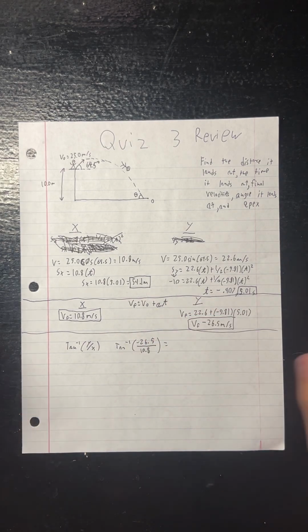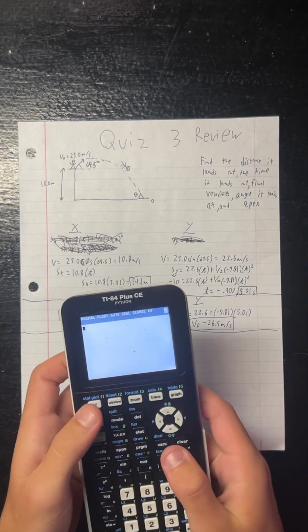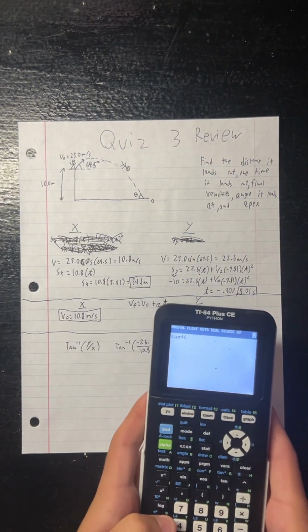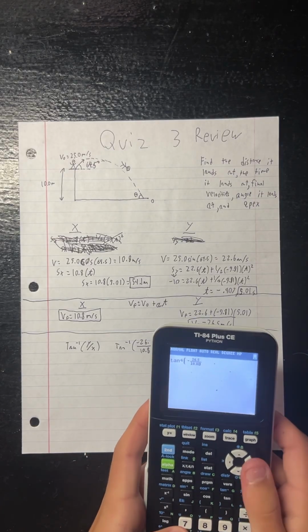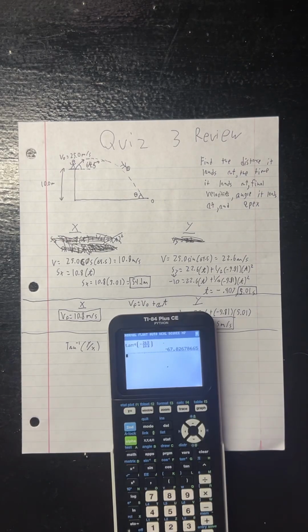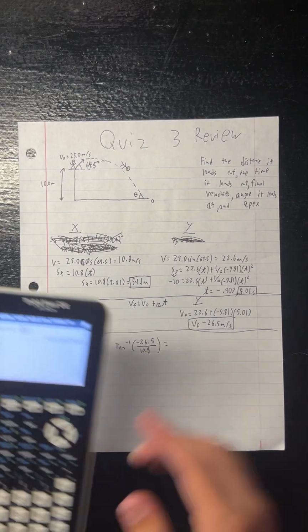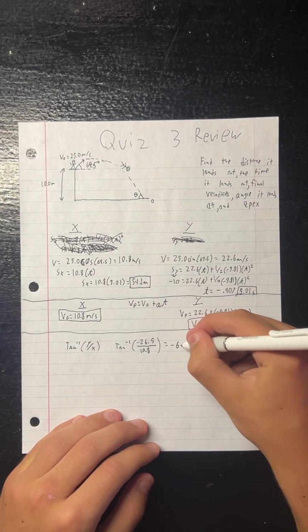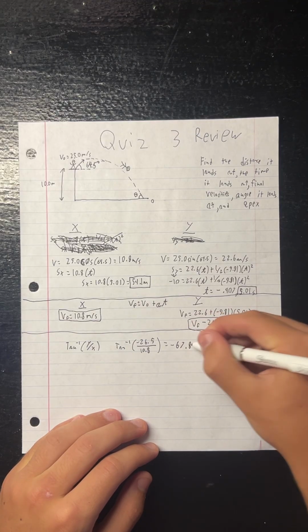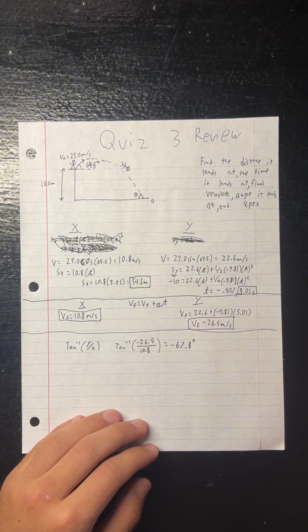Let's plug this in our calculator. What do we get? Negative 67.8 degrees. So that is the angle at which Ani lands.